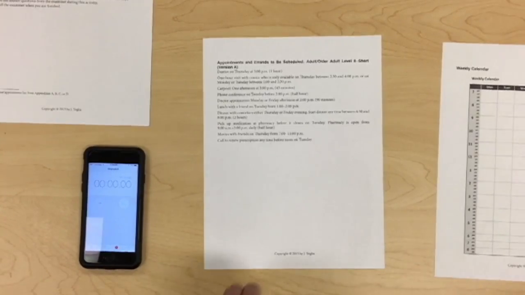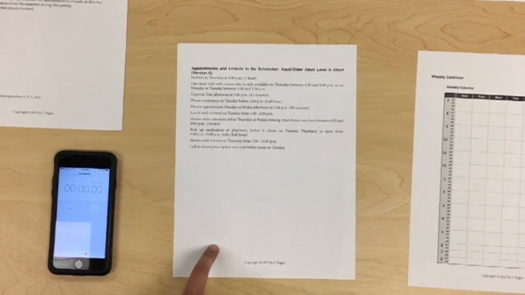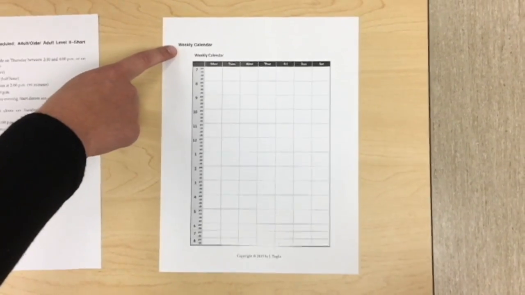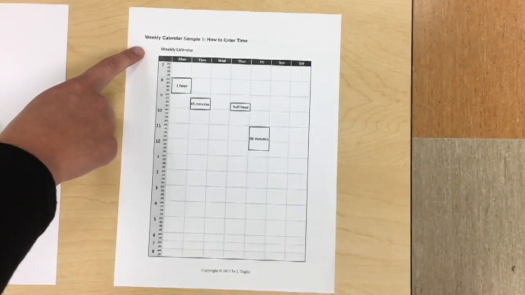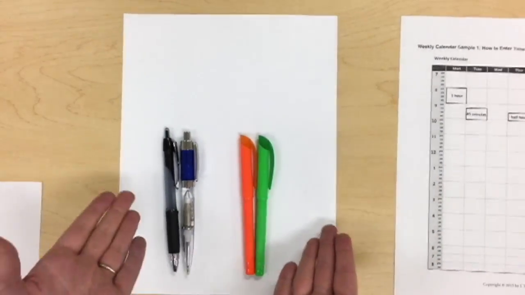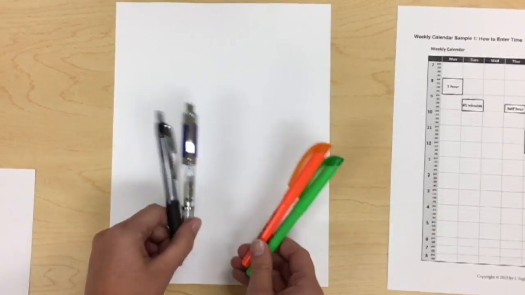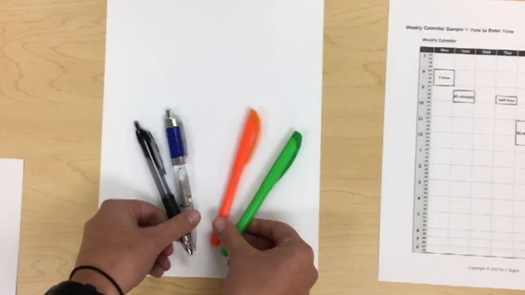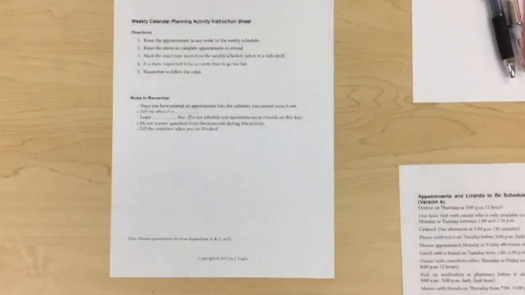The materials for the client include the appointments and errands to be scheduled list, the blank weekly calendar, the sample weekly calendar, 2 different colored highlighters and a pen with 1 to 2 blank pieces of paper, the weekly calendar instruction sheet, and also a stopwatch.